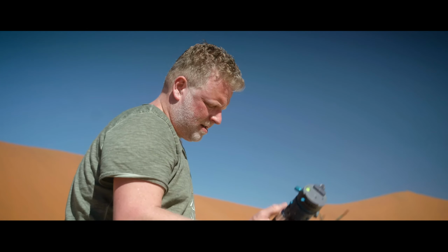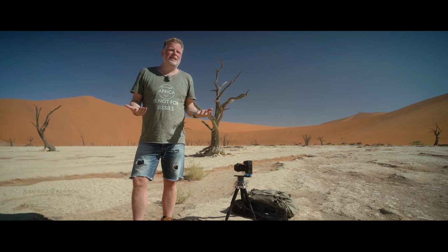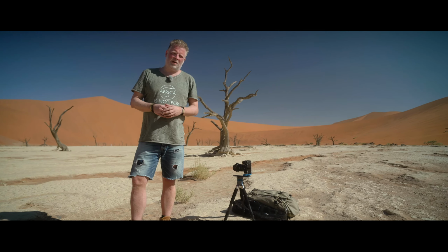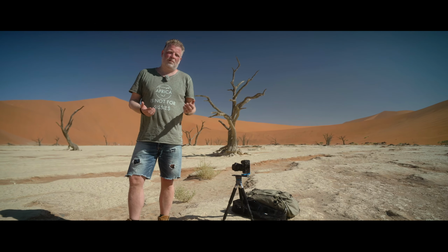The vastness of this landscape here in Namibia is predestined for panoramic photography. I can't get all of it into one picture, just like the Milky Way, for example. It's too wide. I would like to give you a few tips. What do I have to consider when creating panoramas, and how do I proceed?